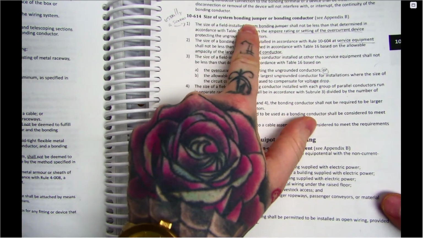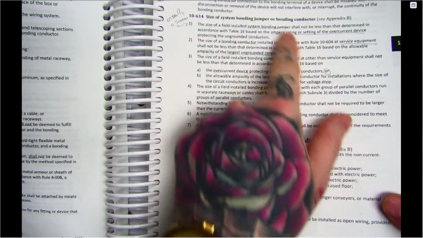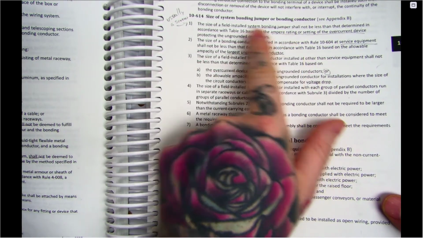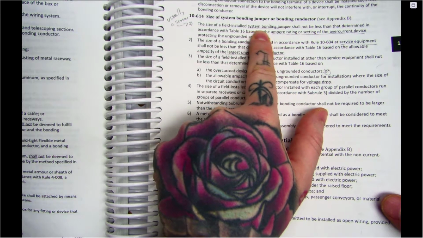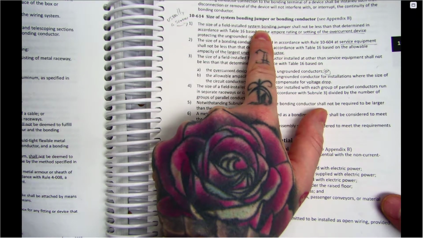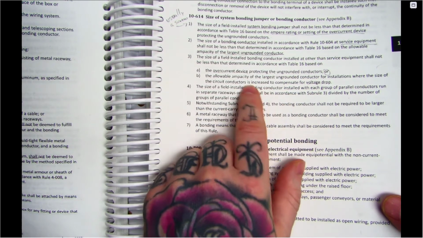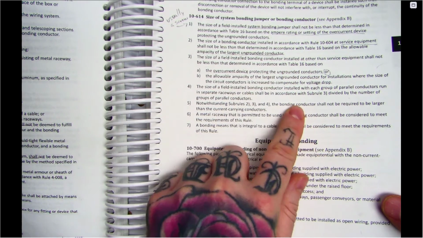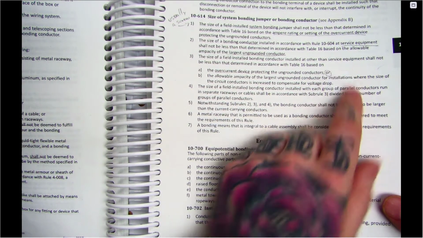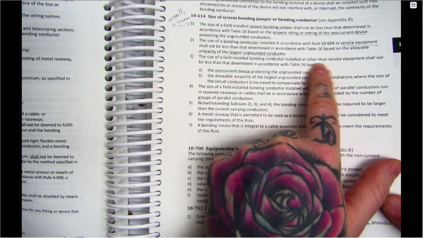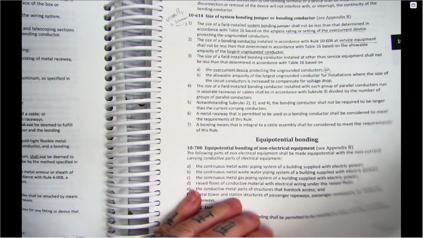Size of system bonding jumpers, again, system bonding jumper or bonding conductor. So all your bonding sizes are going to happen here. It just depends on which rule. This one here is for system bonding jumper, and I have these underlined because then it's easier for me. By all means, do the same. Bonding conductor, field installed bonding conductor. This one is at service equipment, and the other one is other than service equipment. So really make sure you're reading carefully, is what I would say.